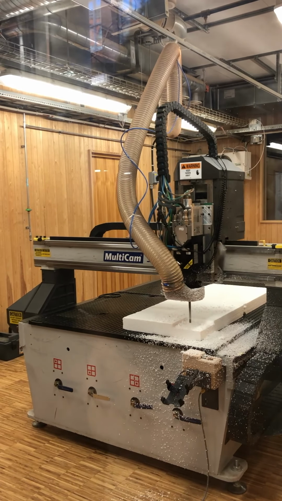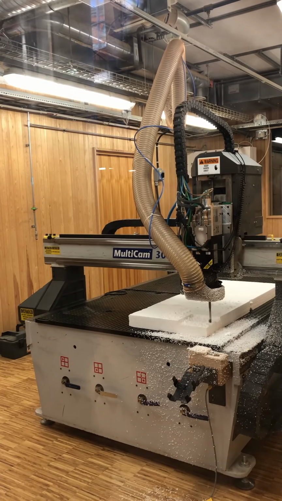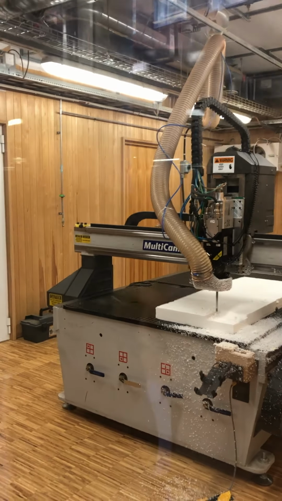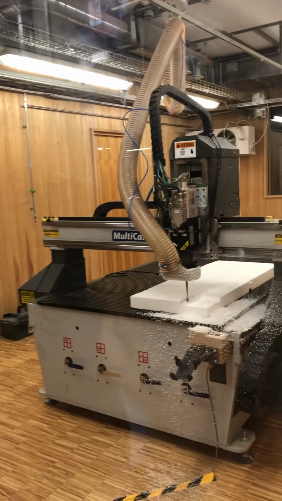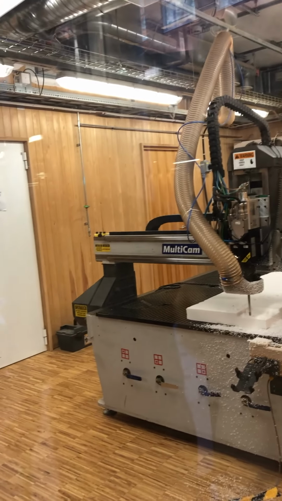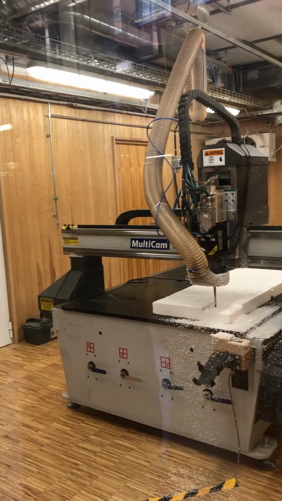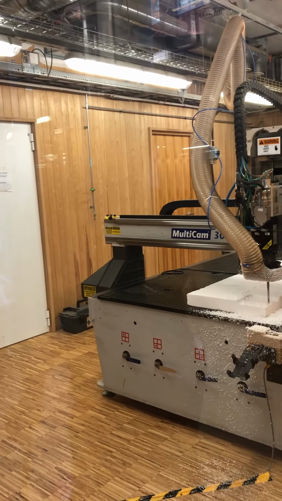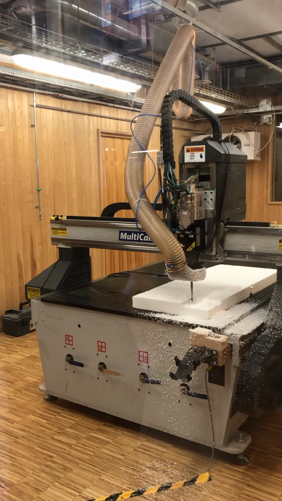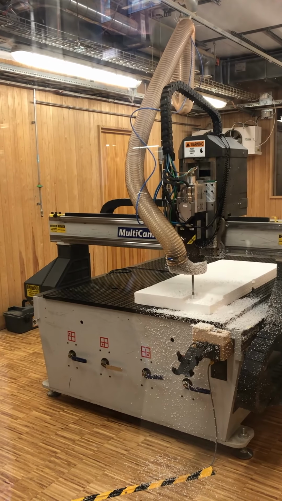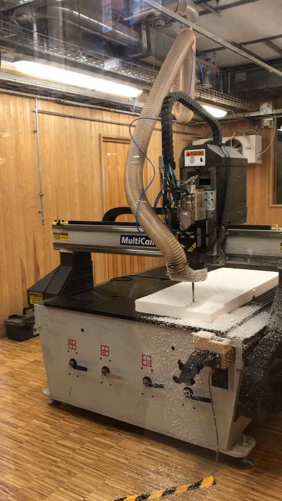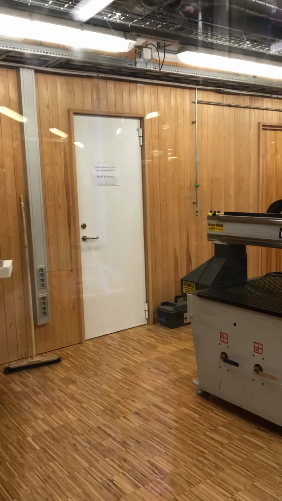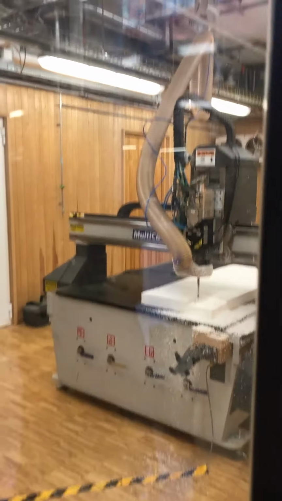So isn't it better, if you are using a soft material like styrofoam, to use thinner bits? I mean, thinner, so as not to exert that much force. Yeah, I would say so. Now there are two reasons why I still chose this 12mm diameter bit. That's what I'm going to ask. What's the reason behind this 12mm?